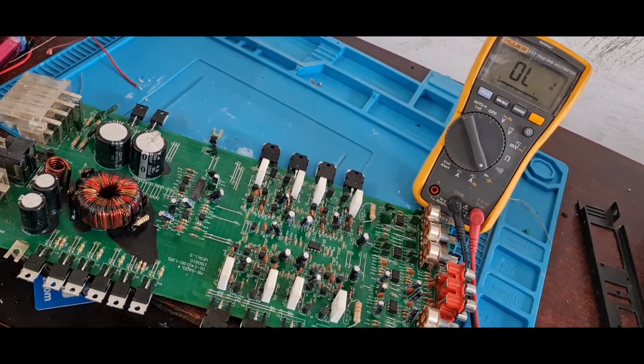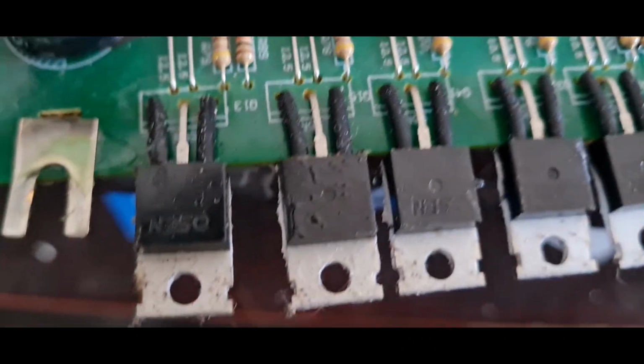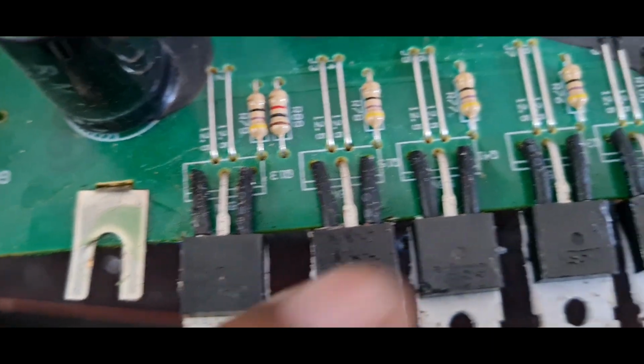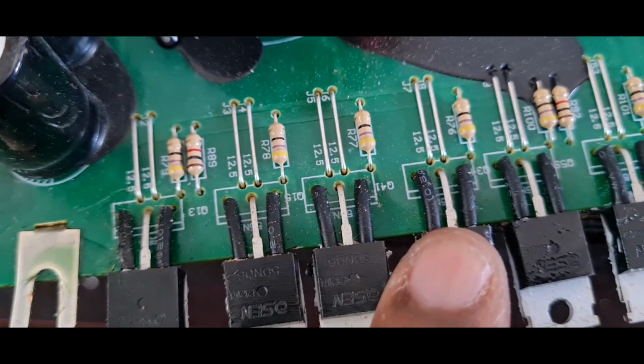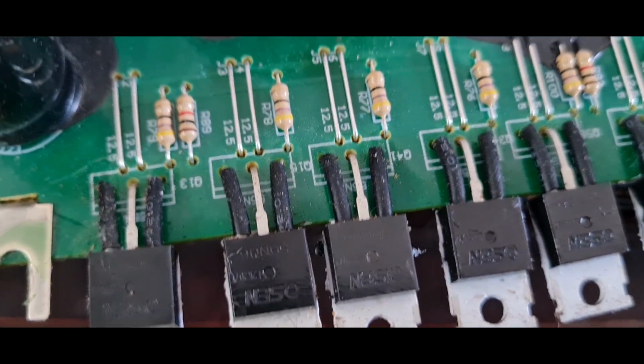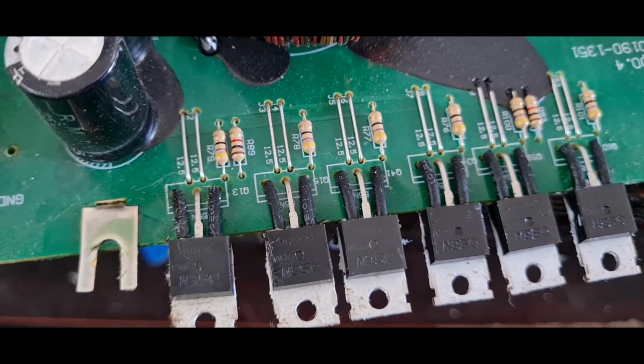So in this scenario, what I always do is I will just show you now the power MOSFETs, and I will check the data sheet online, so we can see together what this MOSFET is supposed to do and what it is doing wrong. So it's a 50N06 MOSFET. So I'll quickly check it. You can also see on the board, it's always written there on the board. Let me just show you there.